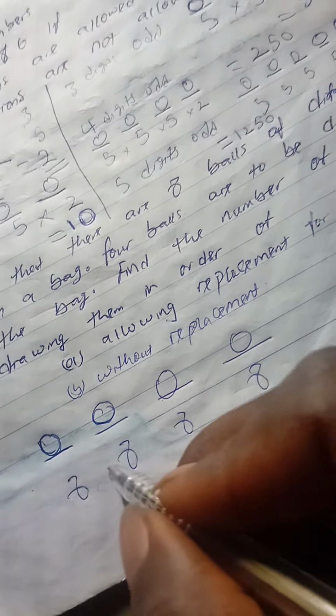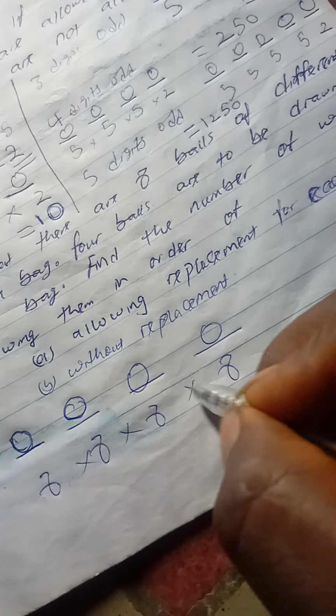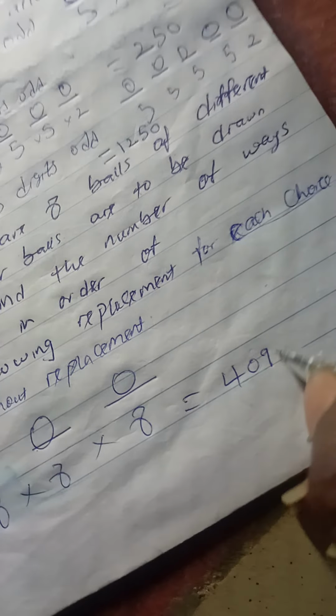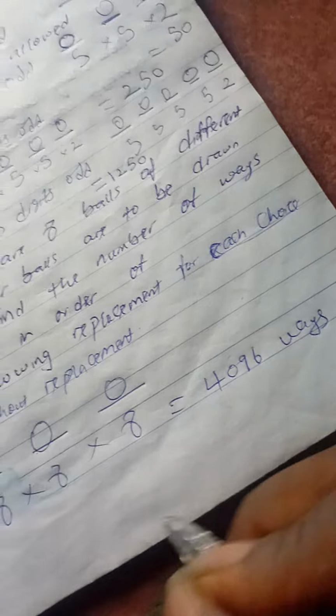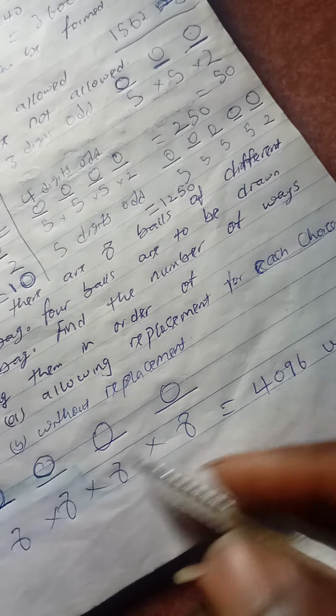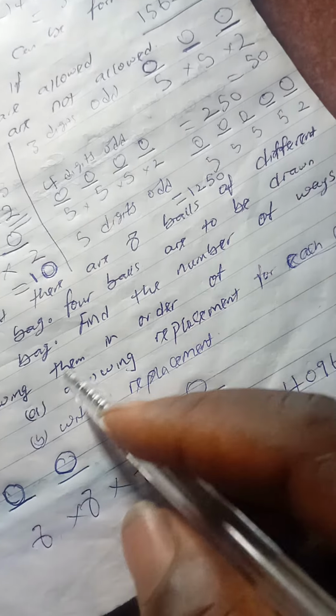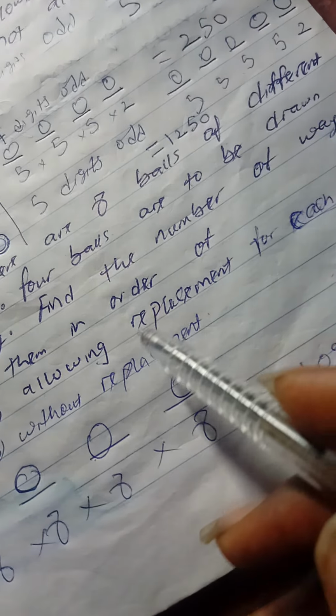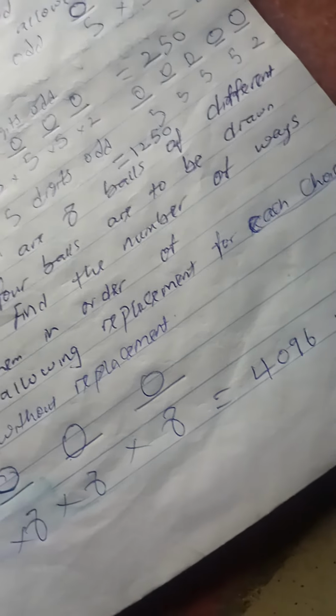So 8 times 8 times 8 times 8, that's 8 raised to power 4, that's 4096 ways of drawing 4 balls from 8 balls, or of forming a 4-digit number from 8 digits if repetition is allowed. That's the same structure, if you can replace for each choice.